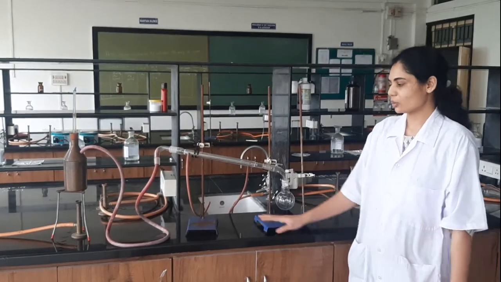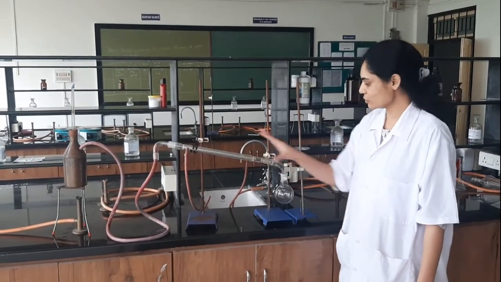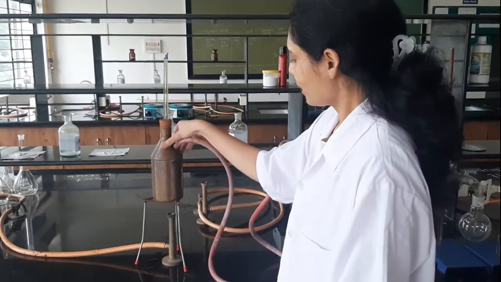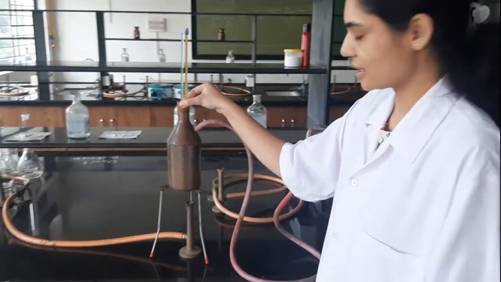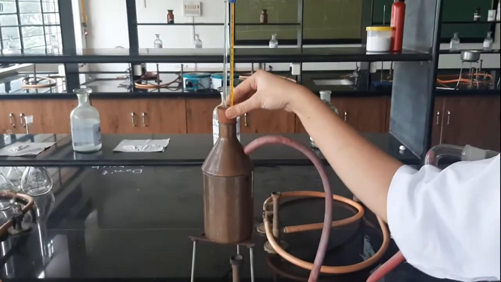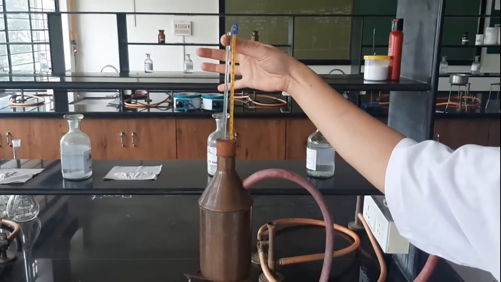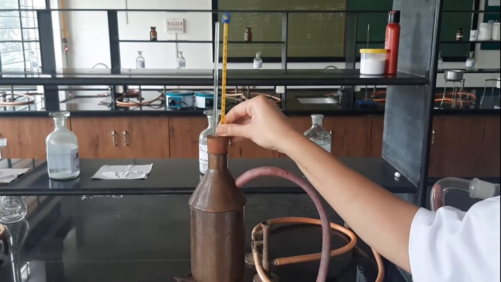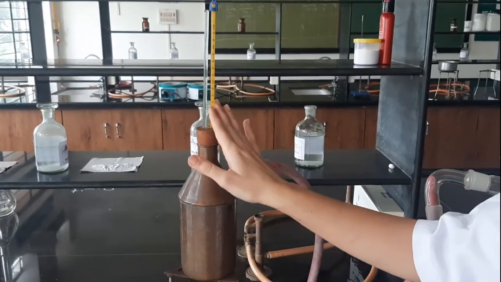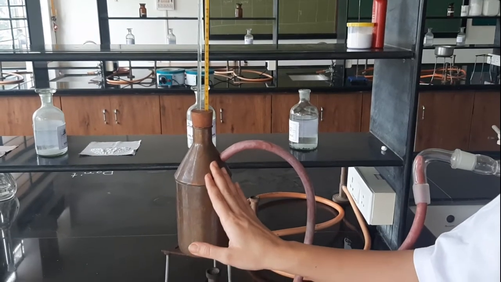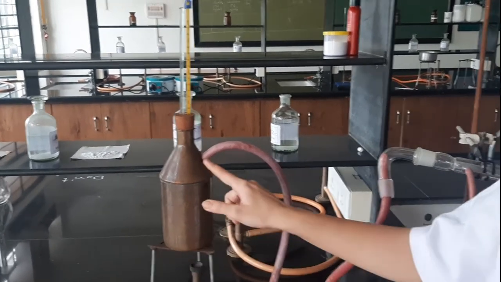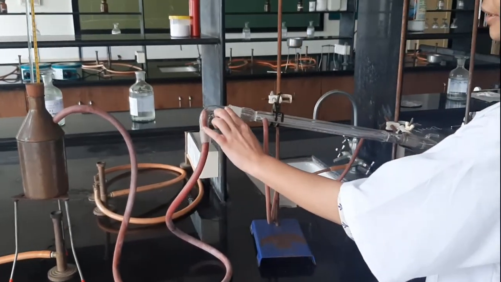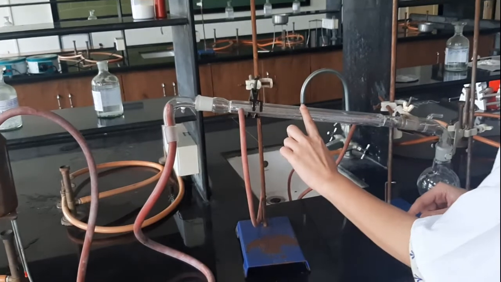Now we are going to see how we are going to perform the experiment. If you see this setup, this is the steam generator. We have corked this steam generator with a rubber cork having two holes. From one hole we have inserted the safety tube, and through the second we have inserted the thermometer. This thermometer is going to give you the temperature of the steam, which is your hot fluid. Now the steam generator, with the help of this rubber tubing, is connected to a bent tube, and that bent tube is connected to the condenser.